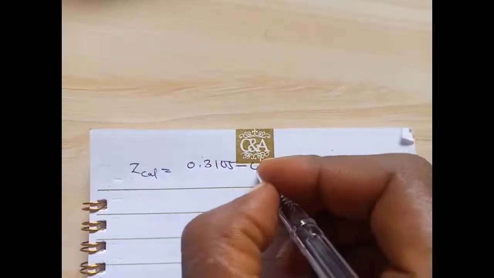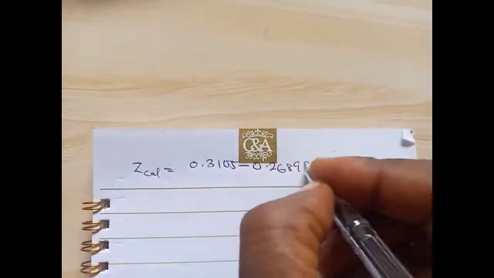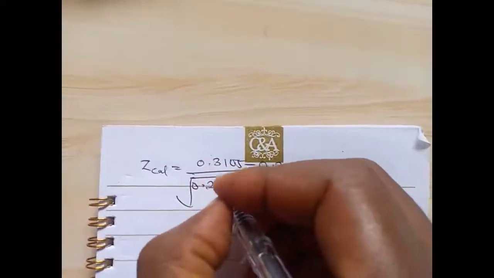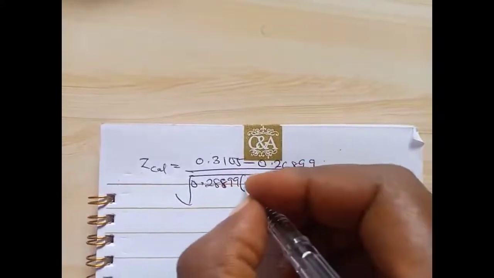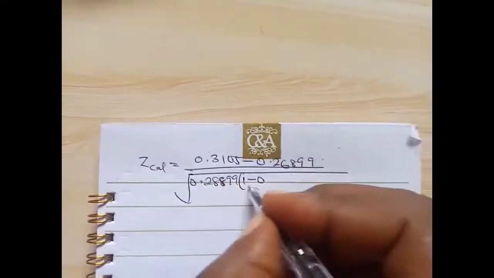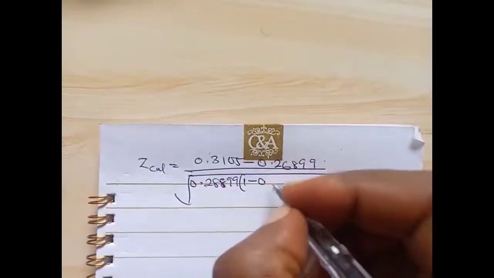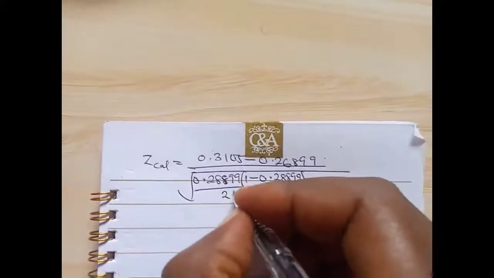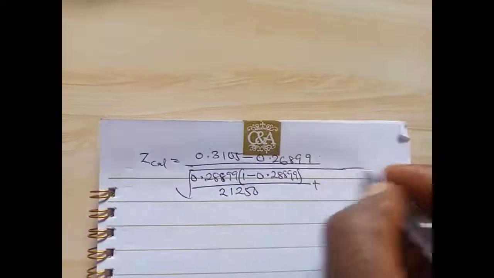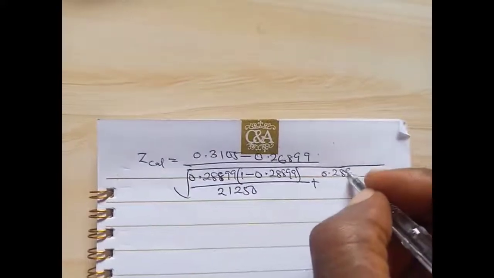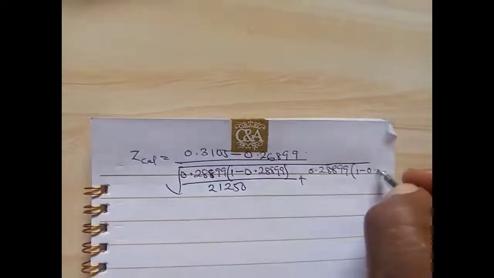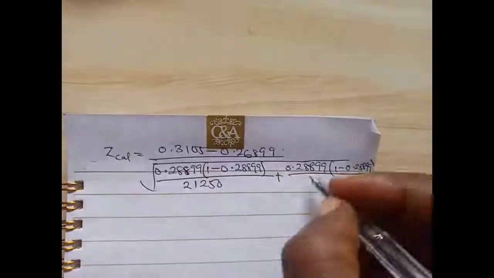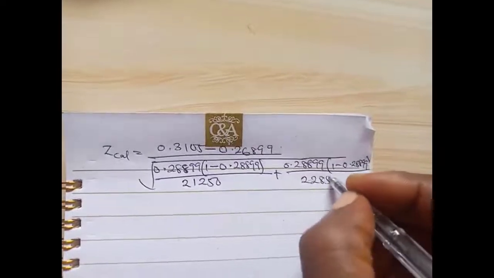So our Z calculated becomes 0.3105 minus 0.2689 over square root of 0.28899 into 1 minus 0.28899, that's P and Q, over N1, which is 21250, plus 0.28899 into 1 minus 0.28899 over N2, which is 22852.